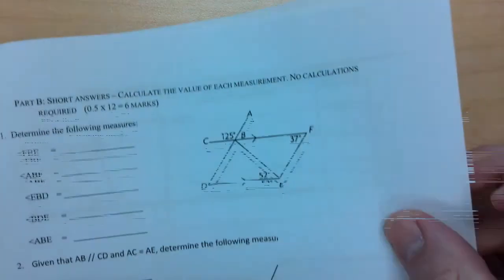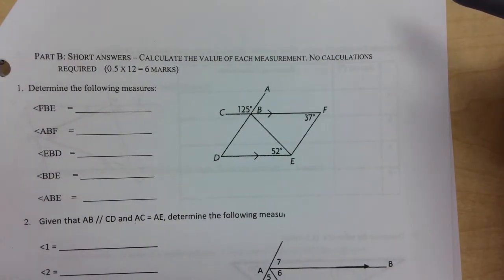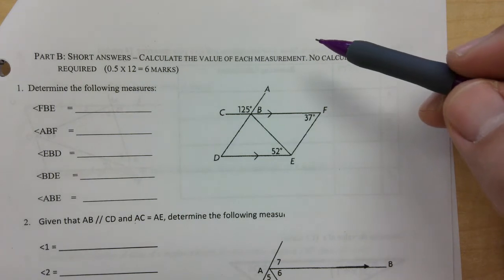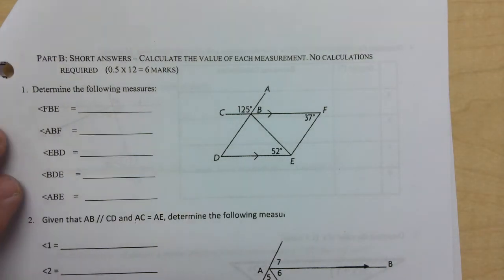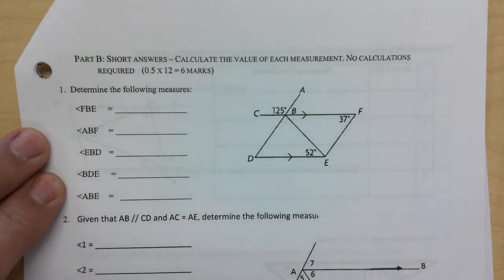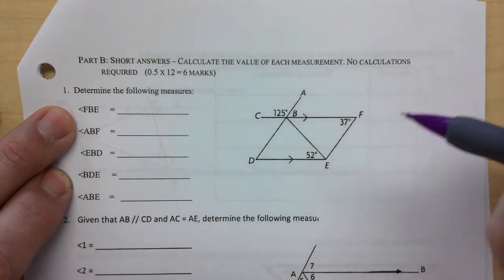For part B on page 3, I'm going to switch over here and use some highlighters perhaps. Okay. So here, maybe one thing that would definitely help is to just put numbers next to, so FBE, right?